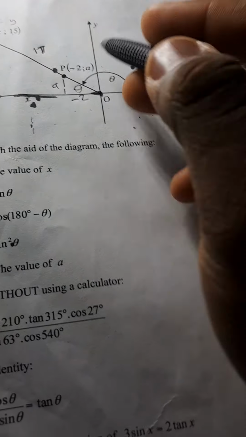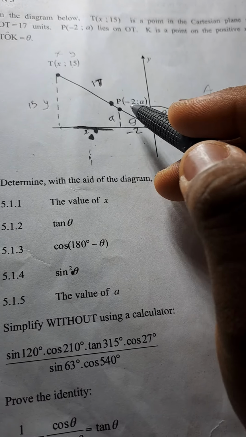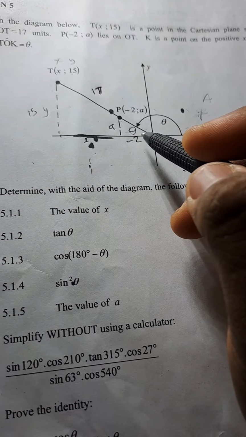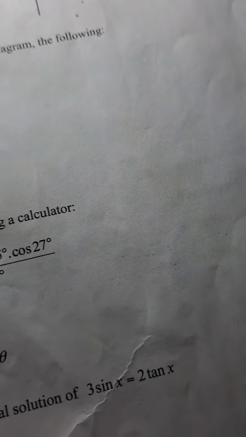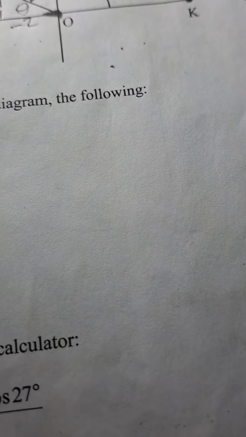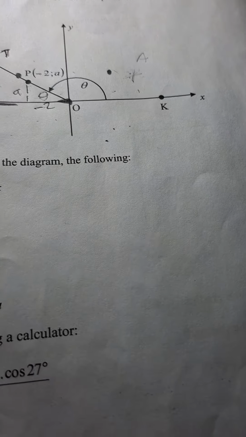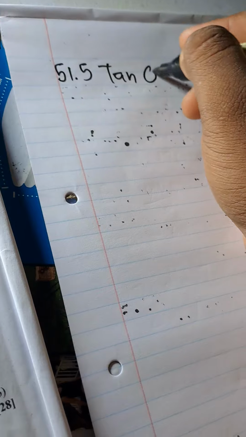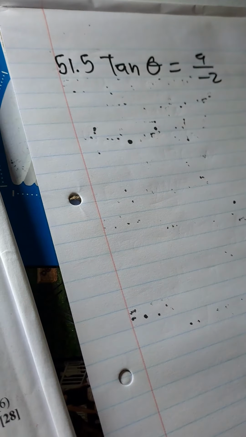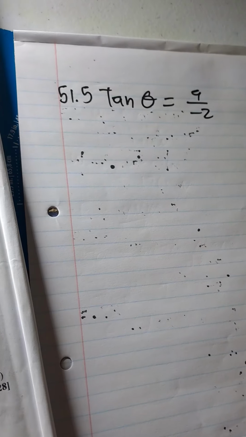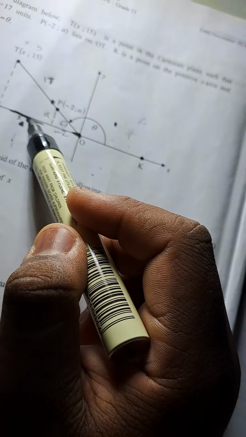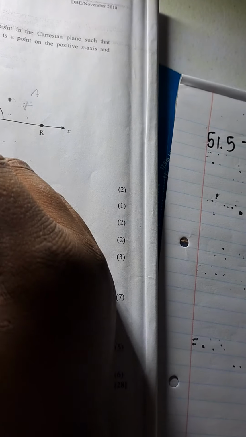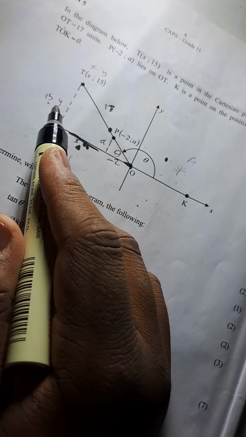So let's check. My a is the opposite side of this small triangle. Then my adjacent side is what? -2. So opposite over adjacent is for what? Tan. So I'm going to say tan theta is equal to a over -2. But check, I have another 15 over -8, the one we got there, for this big triangle.